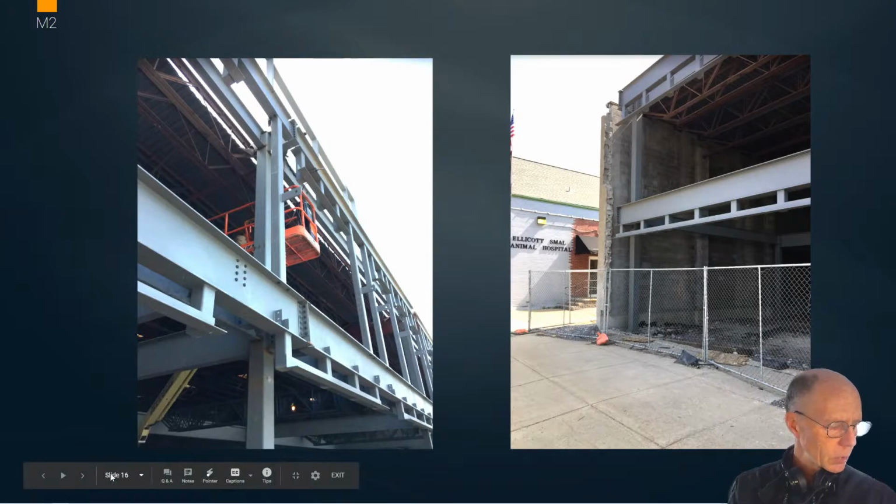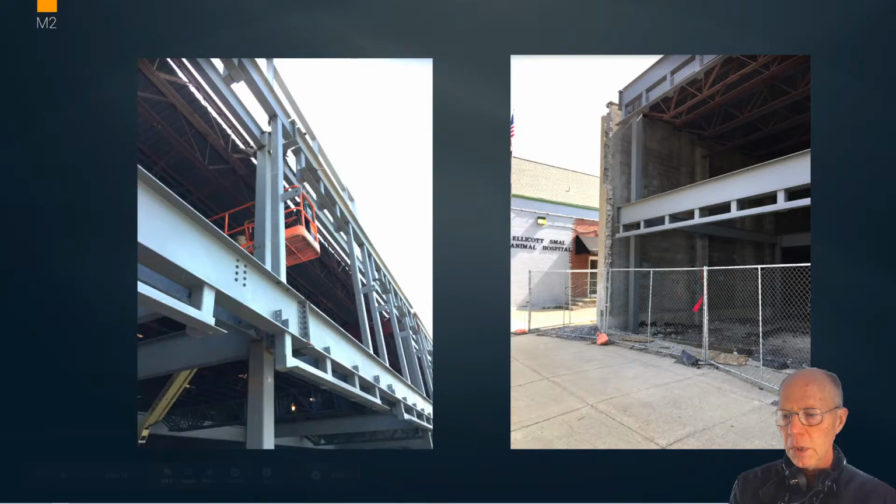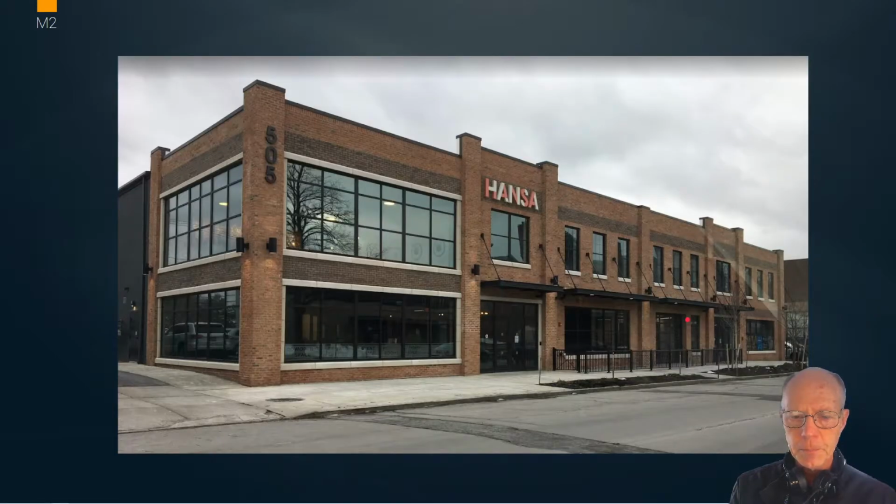Actually, what I should do is make my pointer show up a little better. You can see the foundation jutting out here in order to support what's called an engaged column. In our case, we're going to put a steel column in a similar way. And that's the current building as it looks right now. So I wanted to keep this in mind.